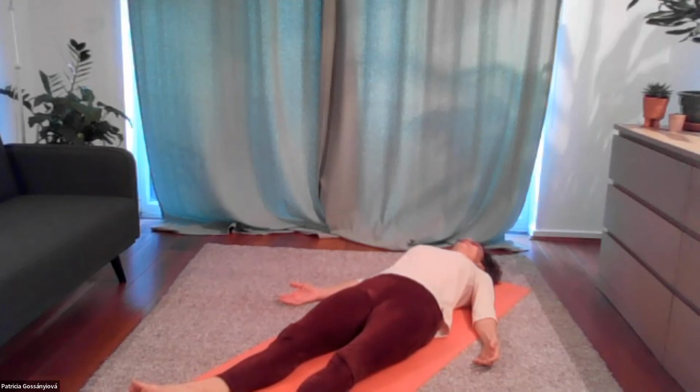You may feel the easiness and the lightness of your being. The air, the movement, the change, constant movement, easiness.